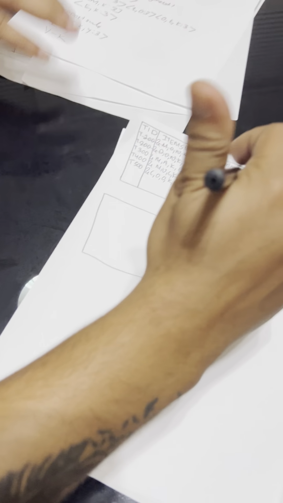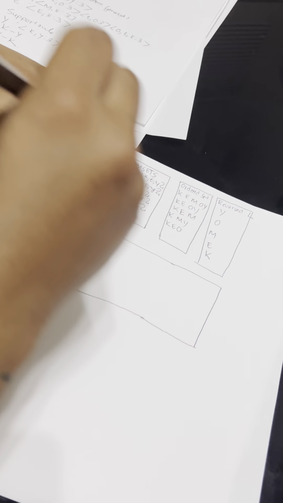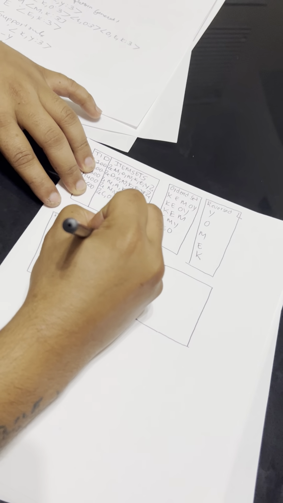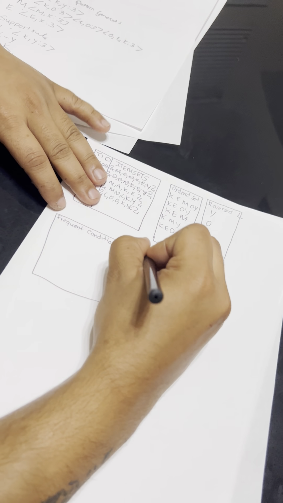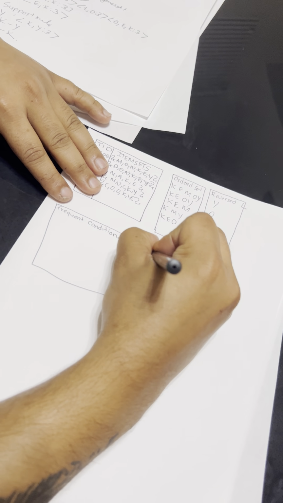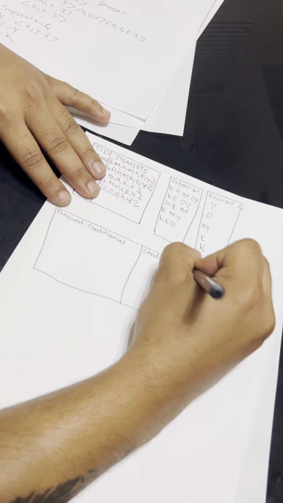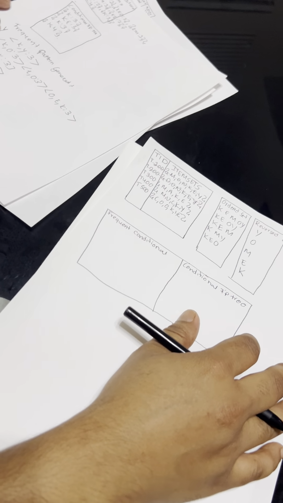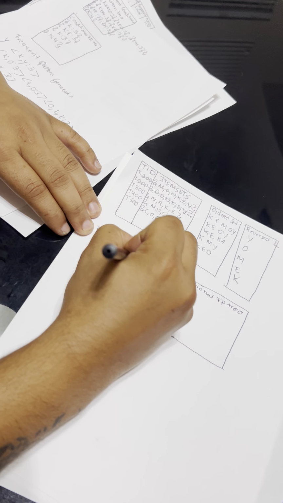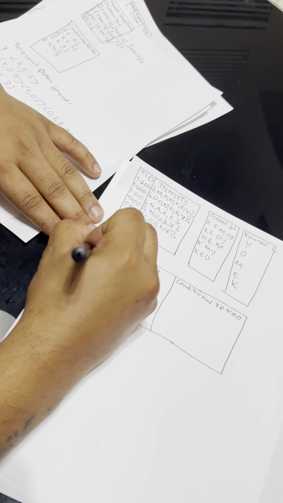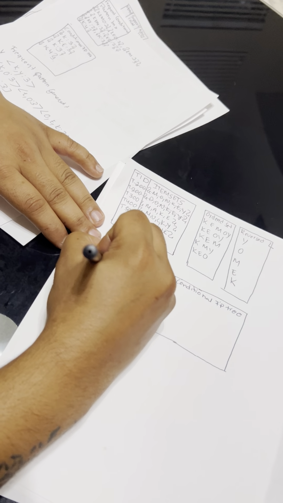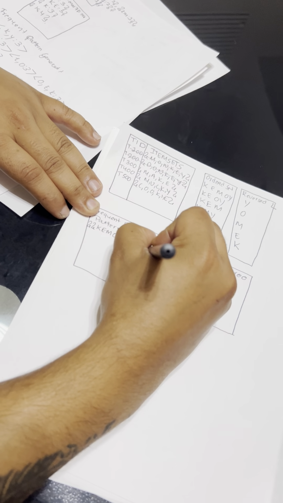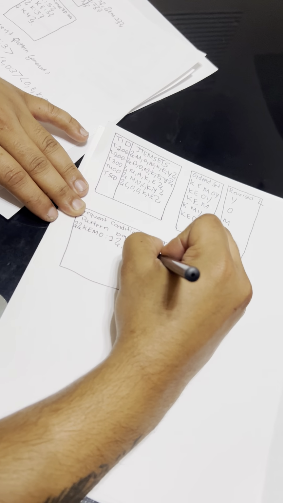Same thing. It's going to be the frequent conditional. So this is our first bar. KM.